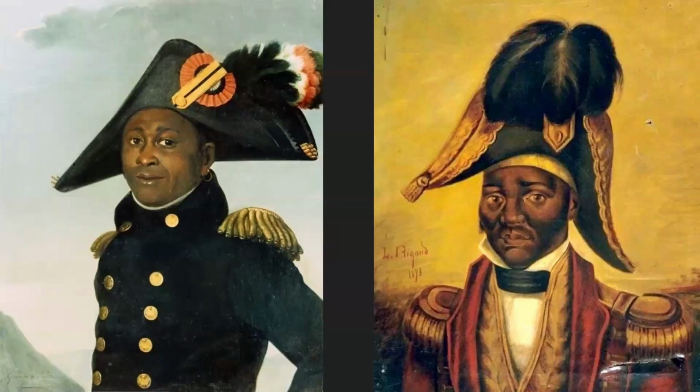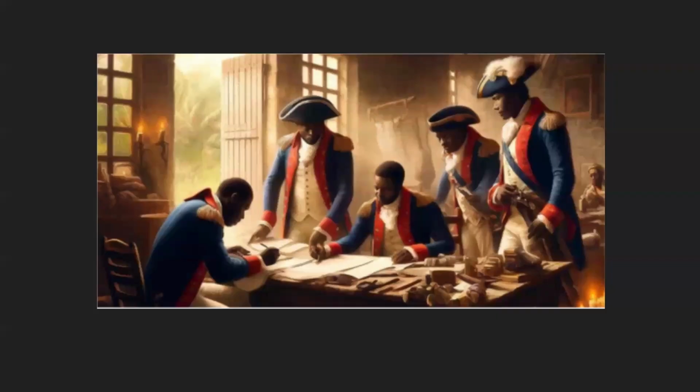If the enslaved people in America heard about what was done in Haiti, then maybe the American Civil War may have looked very different. The Haitian Constitution was written by 17 men who were granted permission by the people of Haiti.